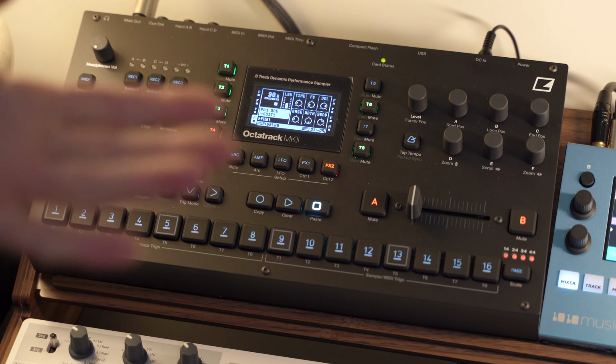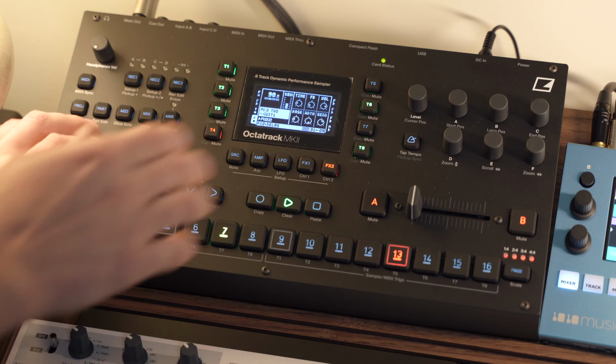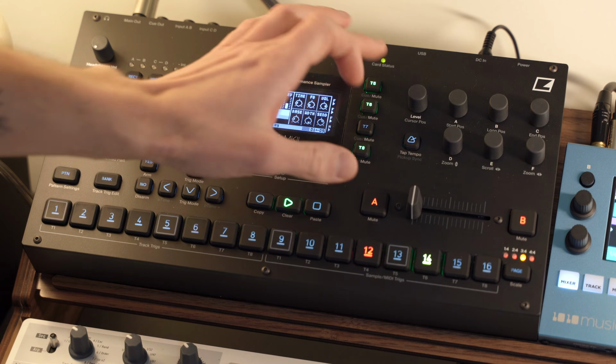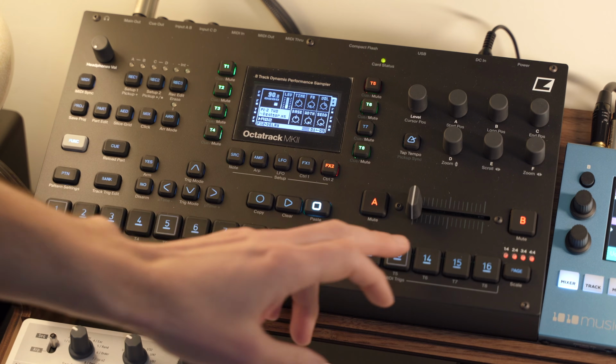So yeah, that's the first pattern. And then the second pattern is just a little variation of that. I amped up the hat sound a little bit.